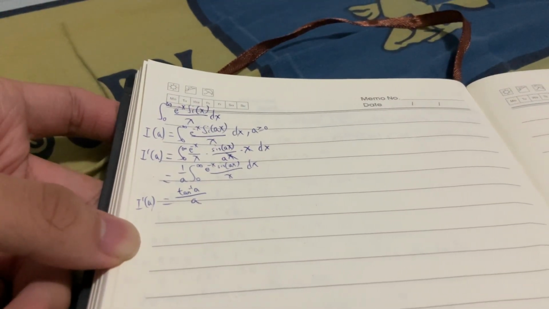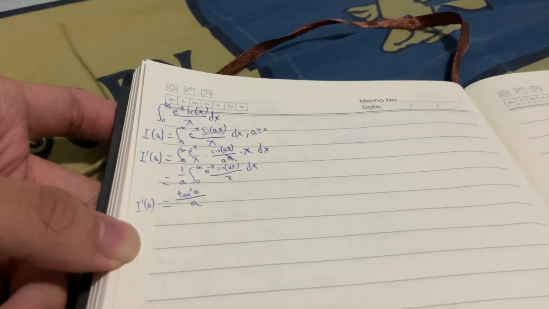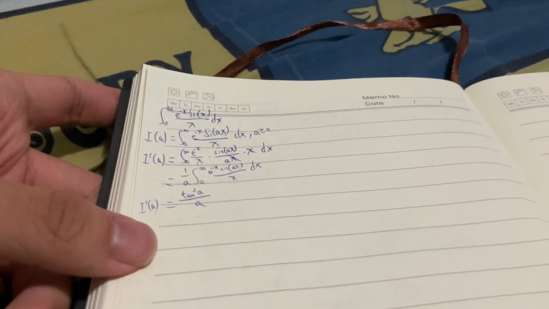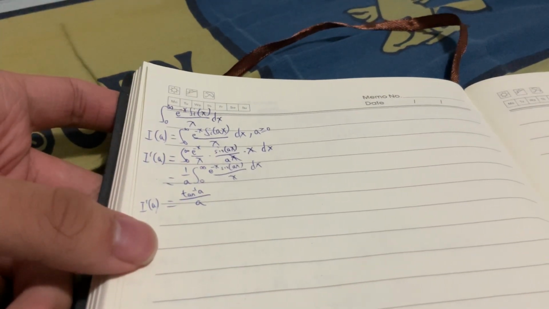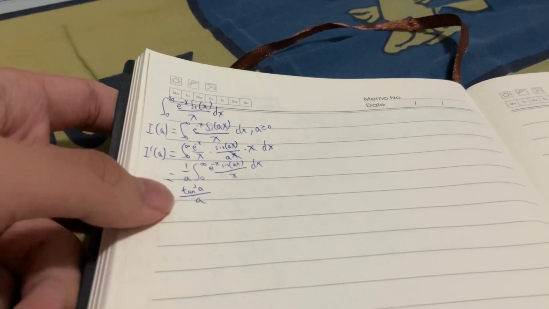So we are going to integrate both sides, but can we integrate inverse tangent of a over a? Of course not with elementary functions.